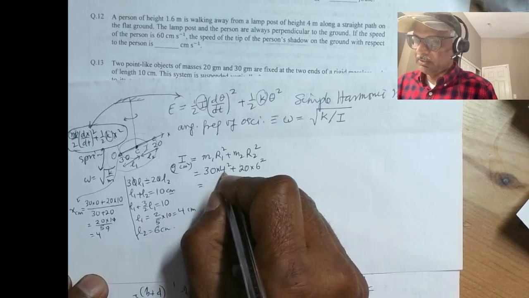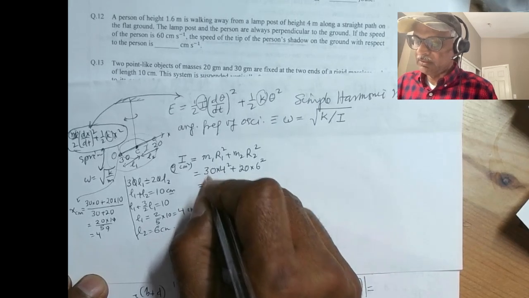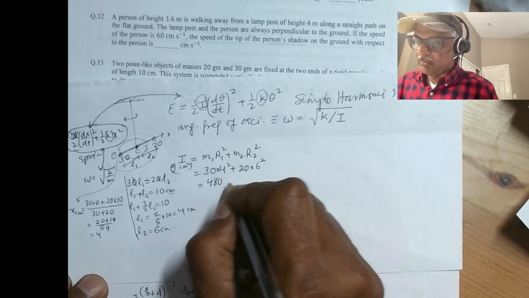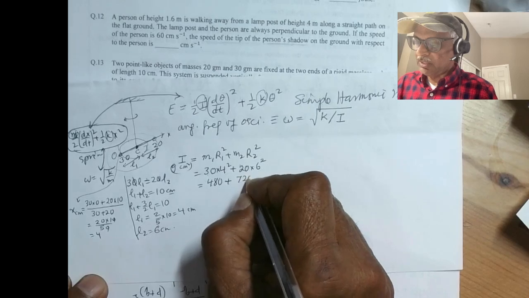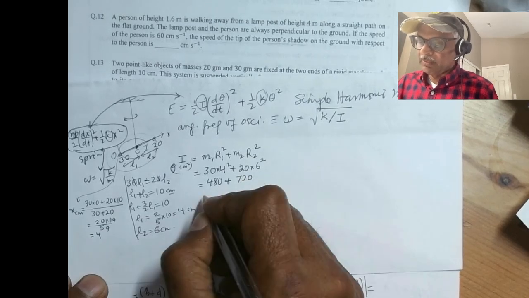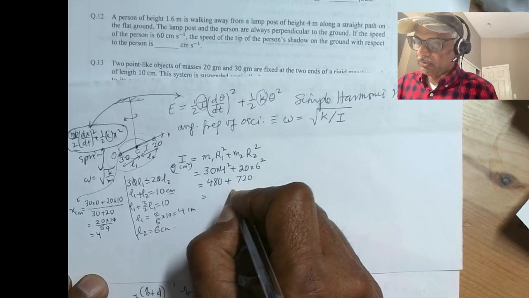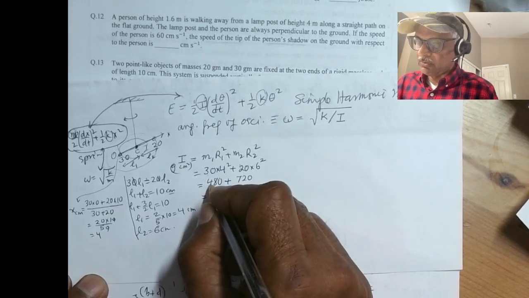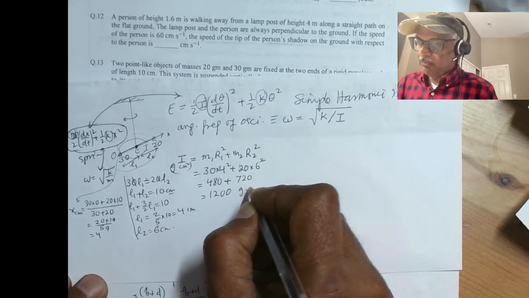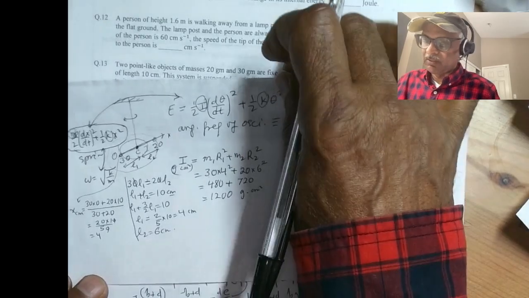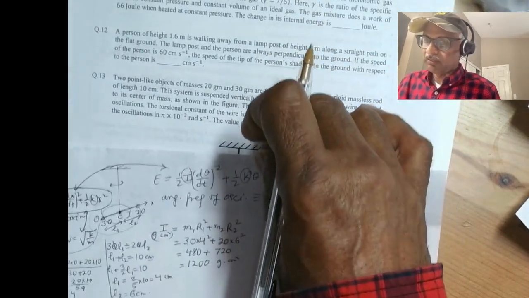So this is 16 times 30 plus 36 times 20, which is 480 plus 720, and so 1200 gram centimeter squared.